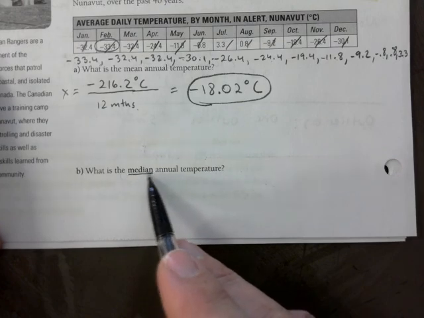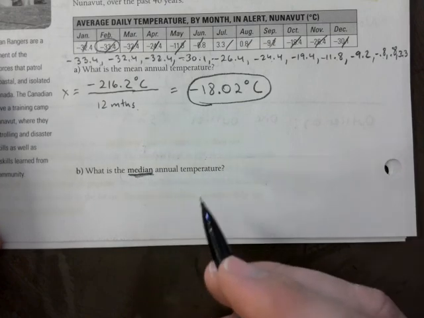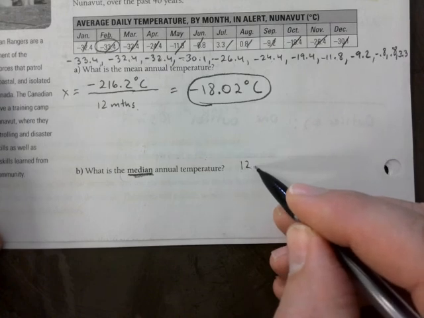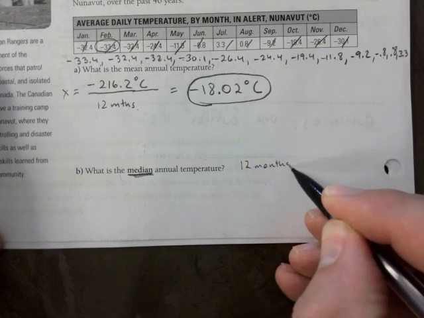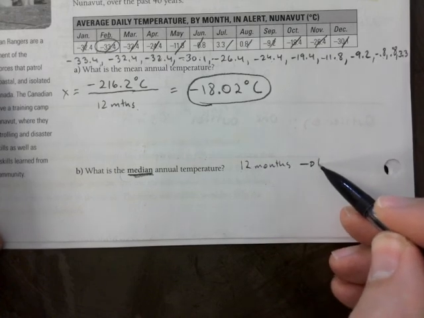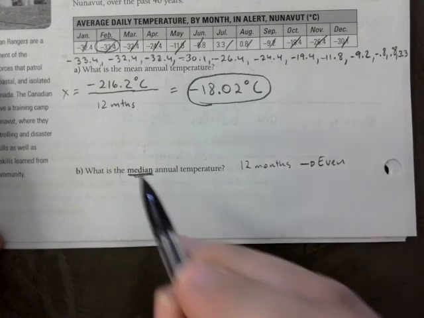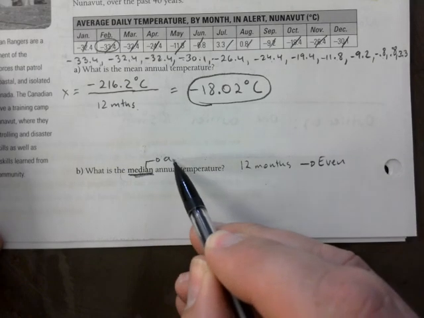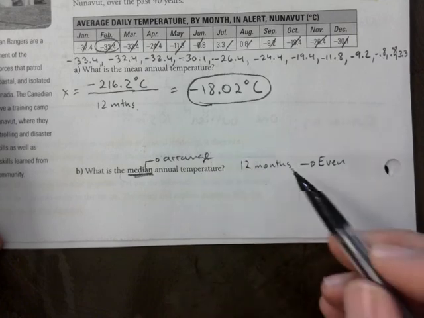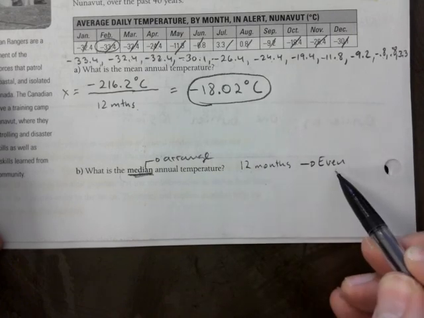What's the median temperature in this case? There are 12 months, right? Careful with this one. It's even. So with median, you need to arrange and you need to figure out whether or not it's even or odd.